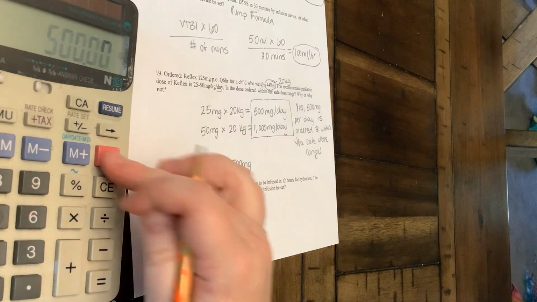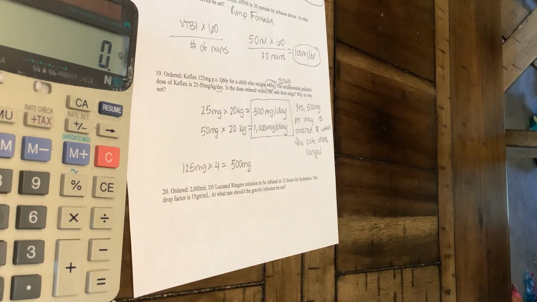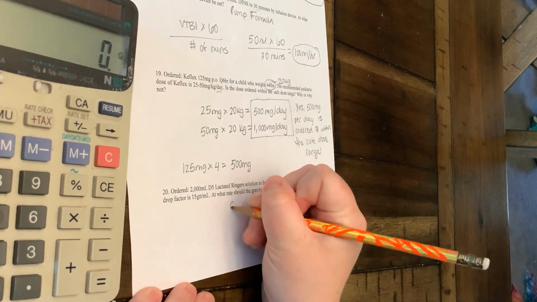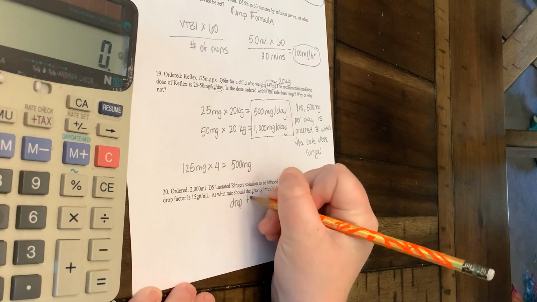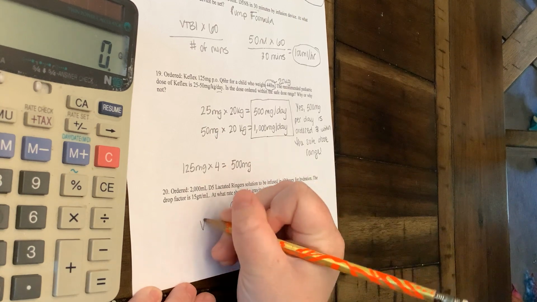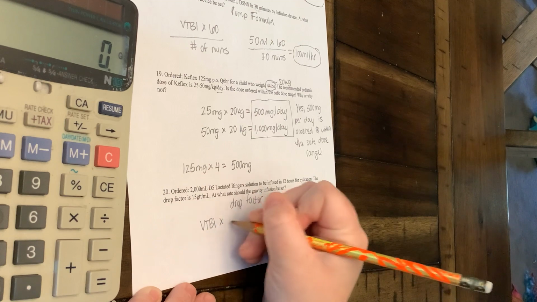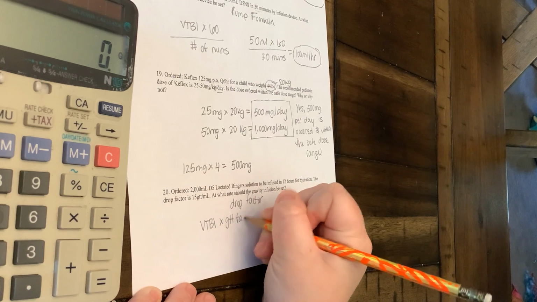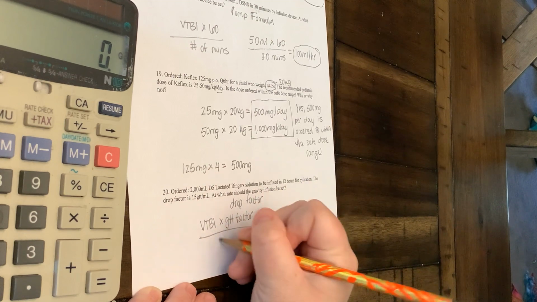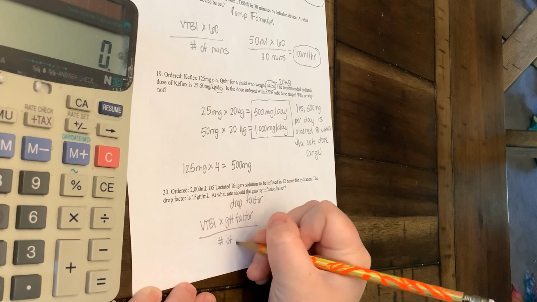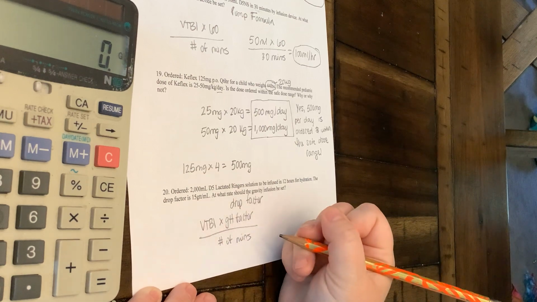All right, last one. Ordered is 2,000 milliliters of D5 lactated ringer solution to be infused in 12 hours for hydration. The drop factor is 15 drops per milliliter. What should the gravity infusion be set? So this is drop factor. And our formula is volume to be infused times drop factor over number of minutes.